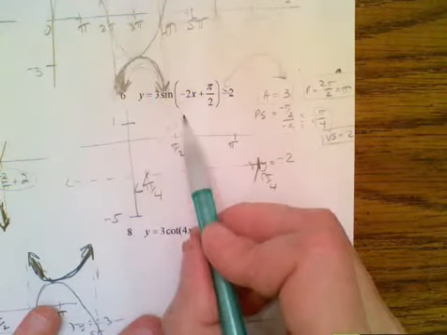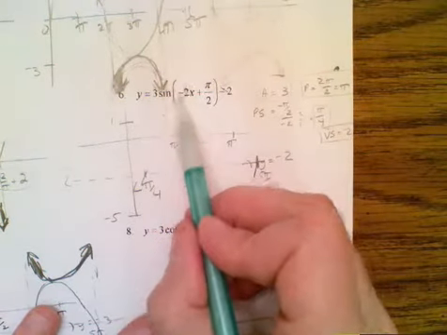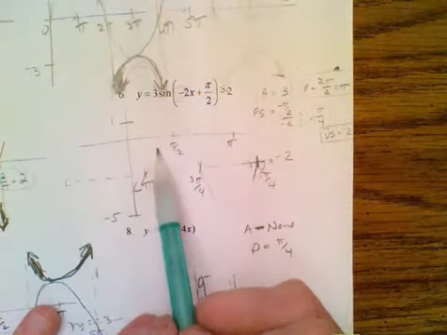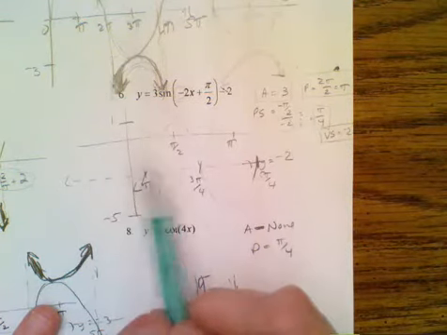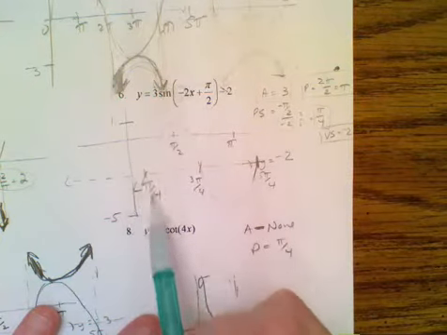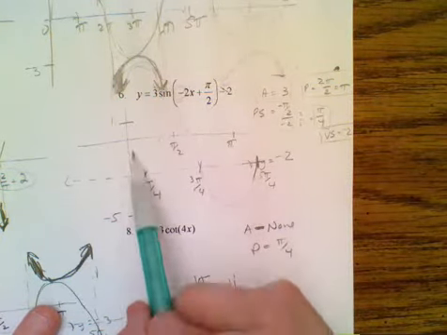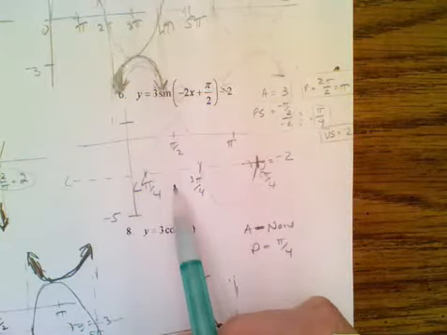So I do know it's going to go up to 1 and down to negative 5. But because of this negative, technically you have to think of it as flipping over the y-axis when the negative's in with the x. But because it's odd, you can also think about it as flipping over the x. Because it's odd, it doesn't really matter which way you flip it.